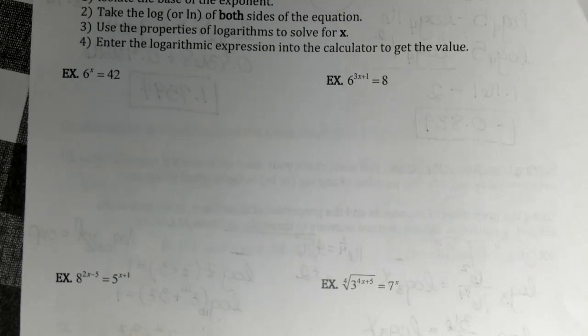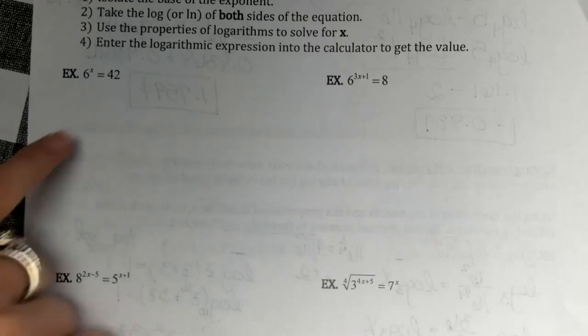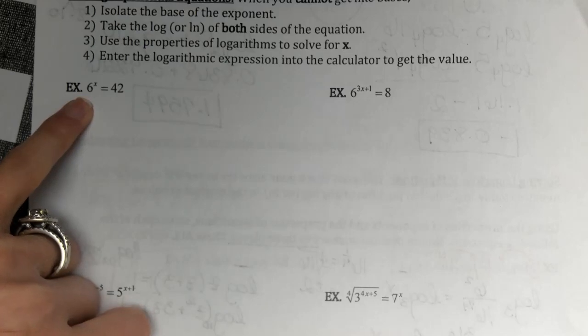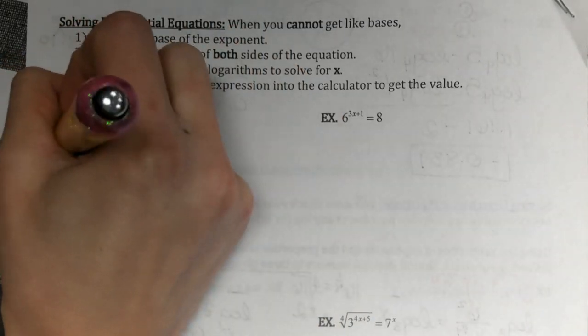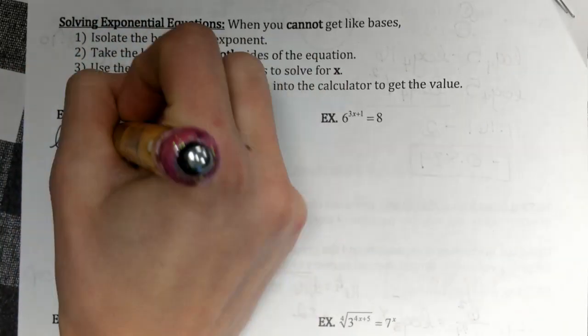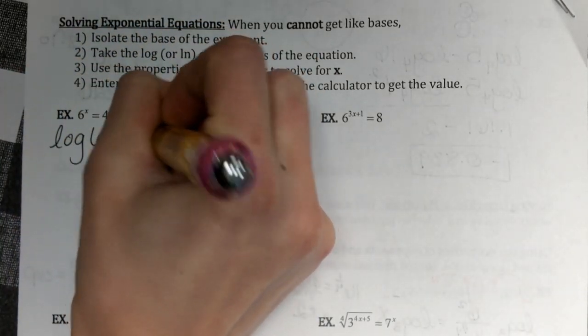We're going to use our properties of logarithms, and why? Because of the fact that they're inverse. So if I have something raised to the x power, the only inverse I have is to take the log of that. So what you're going to do is isolate whatever is being raised to the exponent. Here, it's already isolated, so I'm going to take the log of both sides. I'm going to take the log of 6 to the x power and the log of 42.